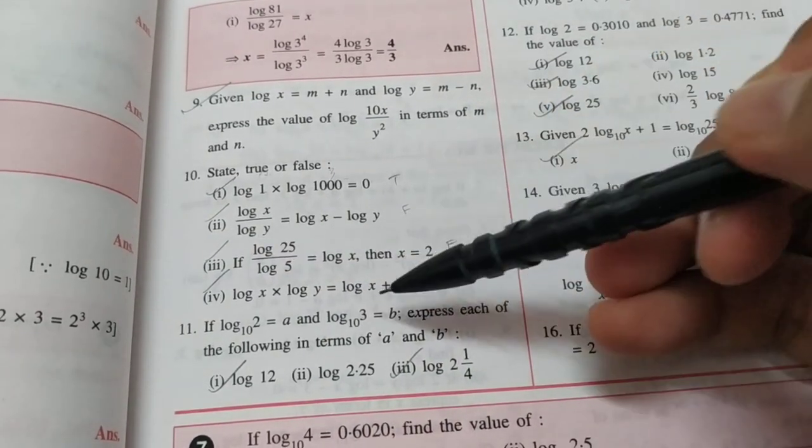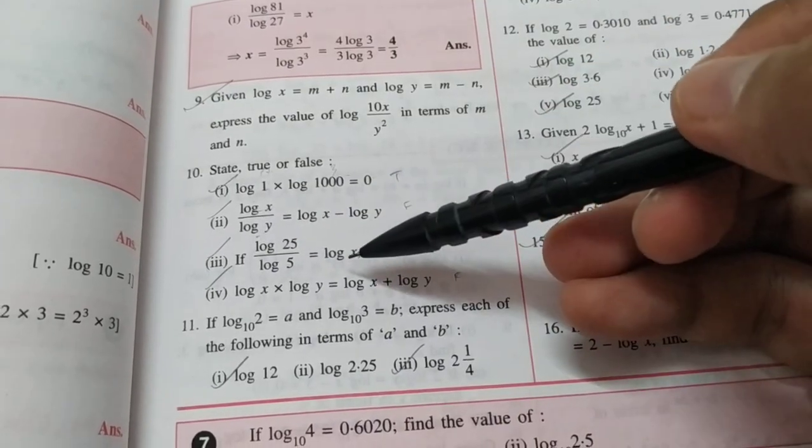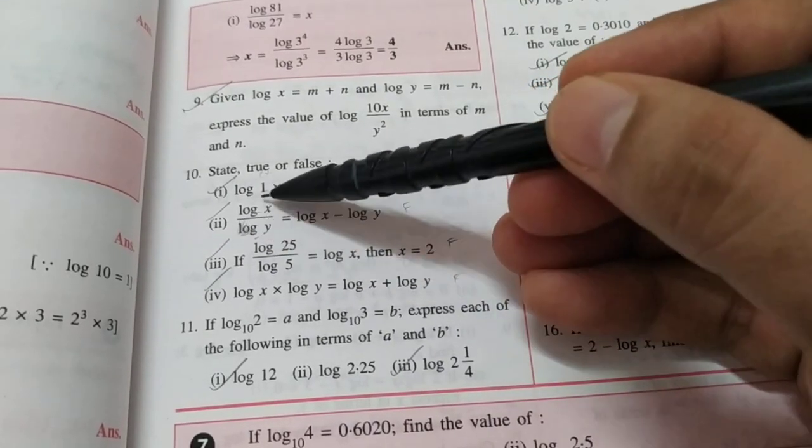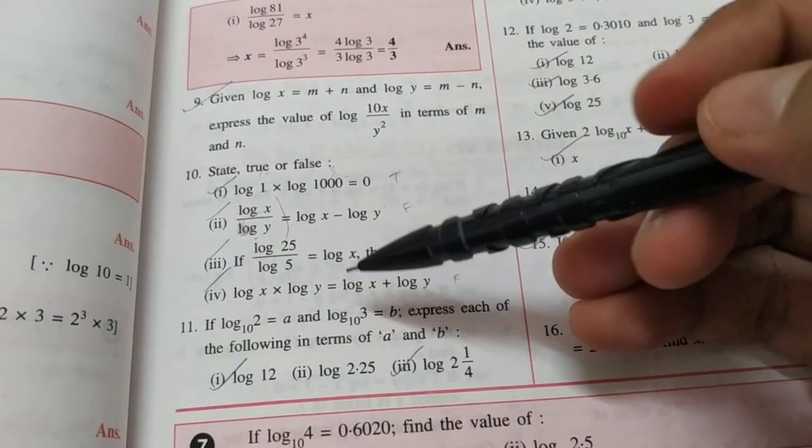Next, is this true? No, it isn't. We have two logs here. So we can't use the rules of log. If it was a single log, then this would have been true. So it's false.